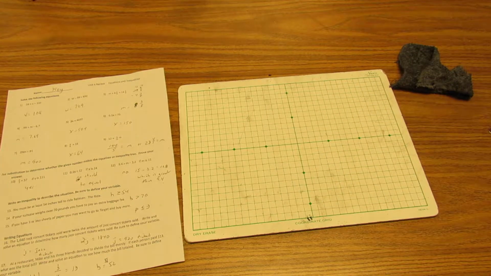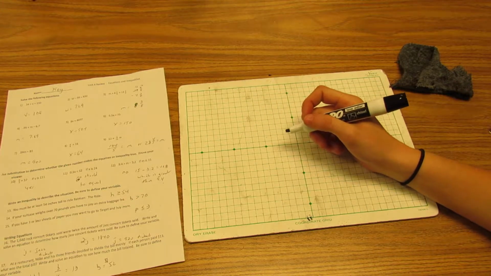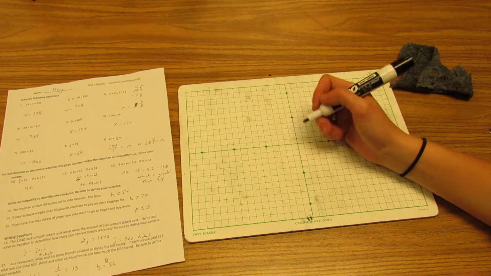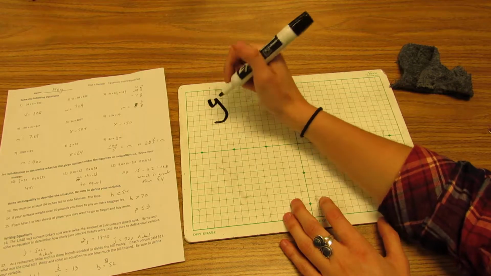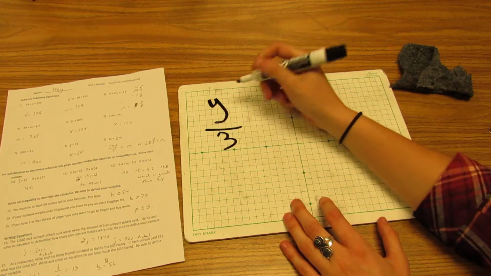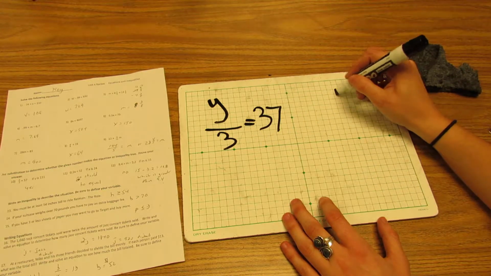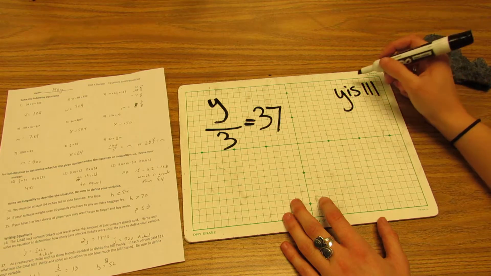Now we're going to use substitution to determine whether the given number makes the equation or inequality true. We have to prove our answer by solving it. Our first one, number 10, says y over 3 is equal to 37 if y is 111.